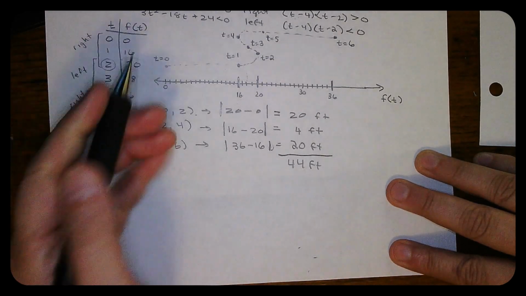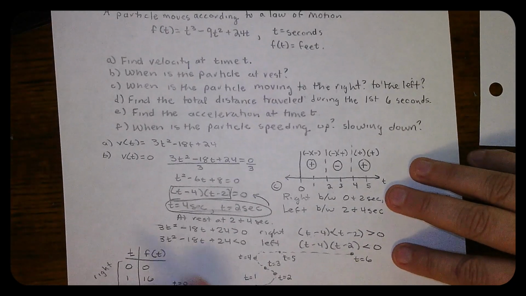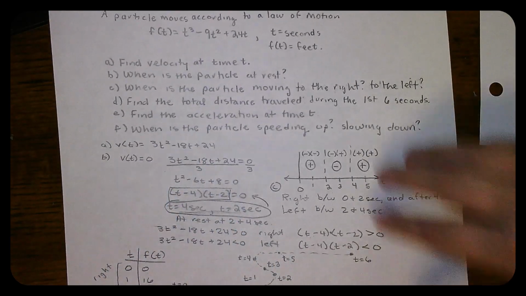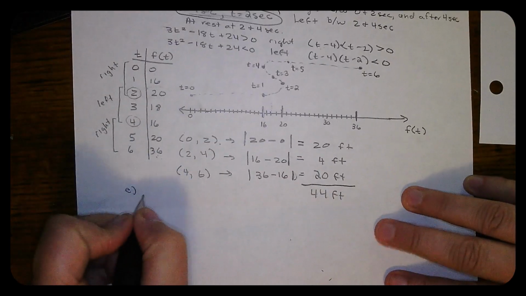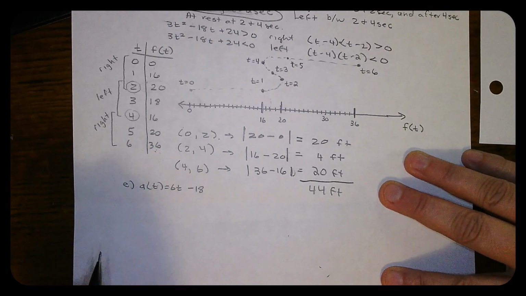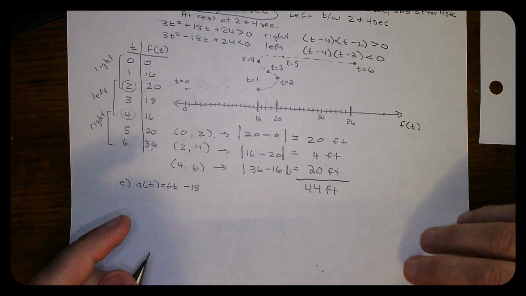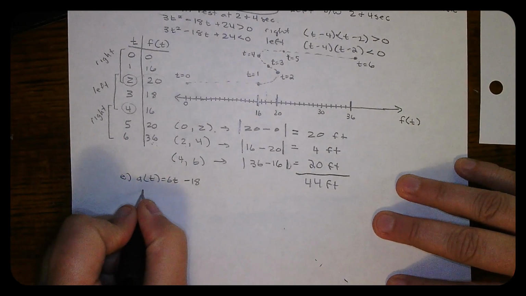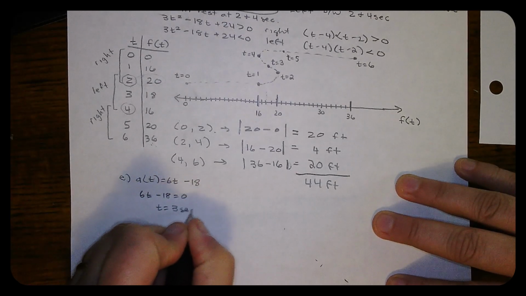All right, let's move on to the acceleration at time t. So remember, acceleration is the derivative of the velocity, which is right here. Don't use where you divided by 3. So the derivative of 3t squared minus 18t plus 24 is 6t minus 18. All right, and then we want to know where the particle is speeding up and slowing down. So we did that at the beginning of this video. And so again, what we want to do first is find the critical point. Where is it equal to 0? And that's at t equals 3 seconds.